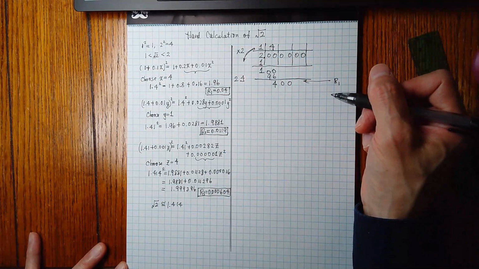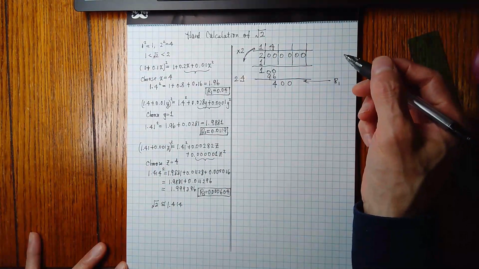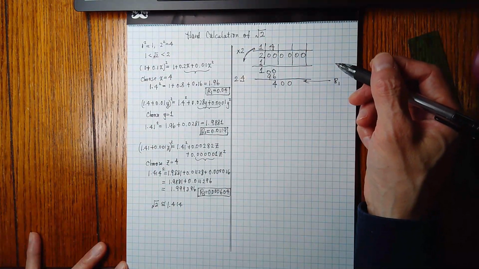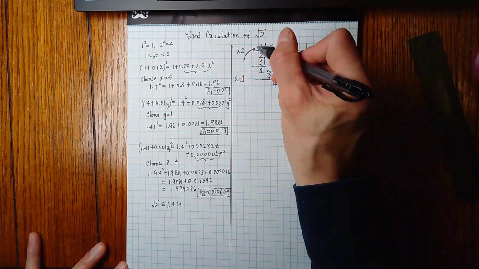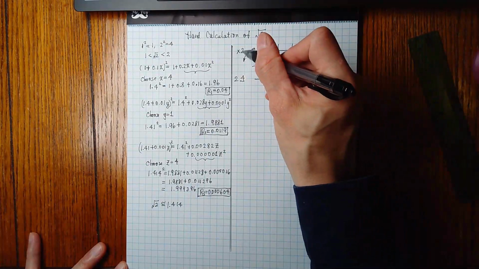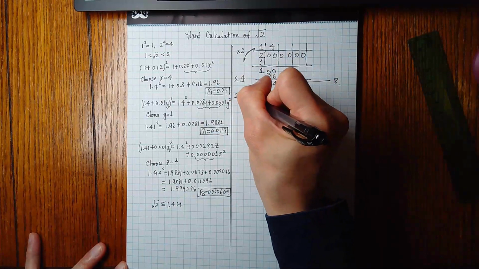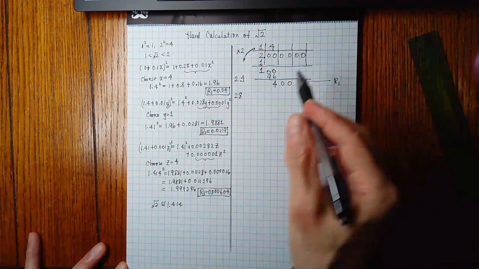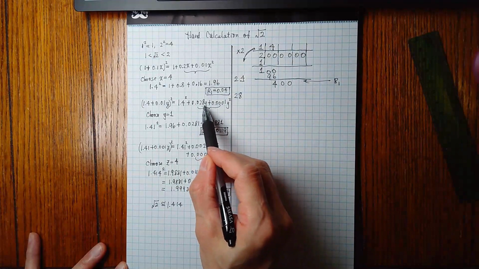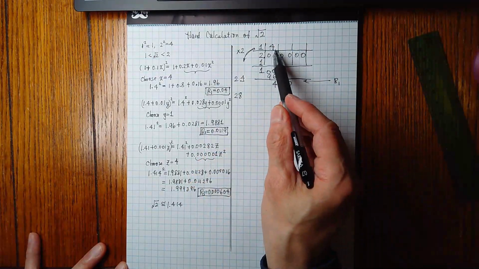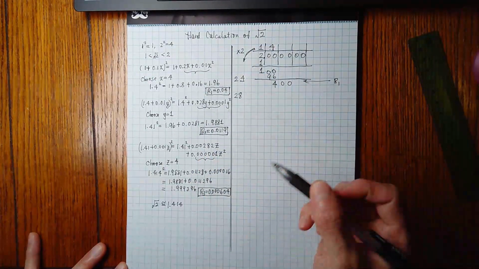All right. And now, what do I do next? Well, I have 14 on the top. I'm going to multiply by 2, and I will have 28. You see, in the next approximation, we need 28 here. We multiply 14 to get 28.